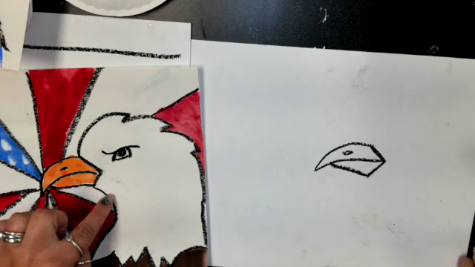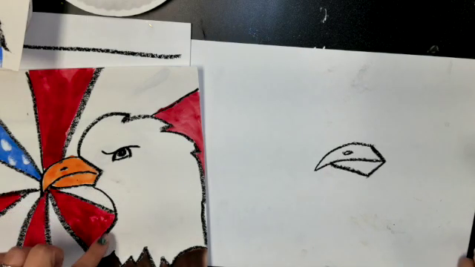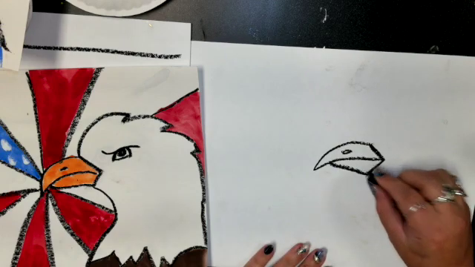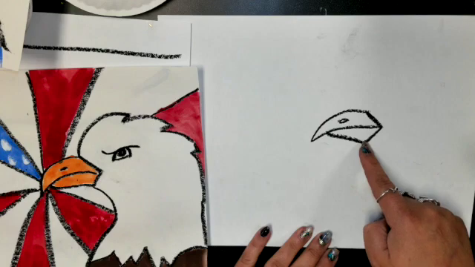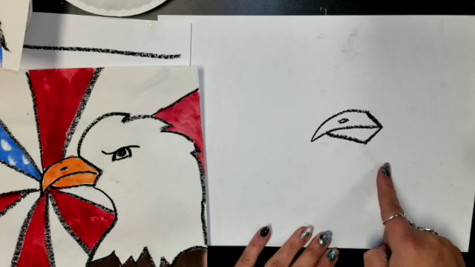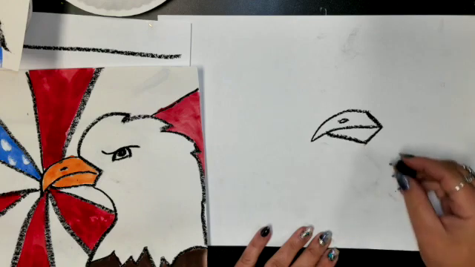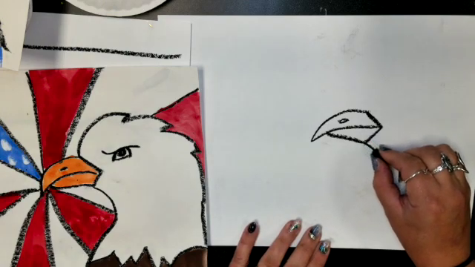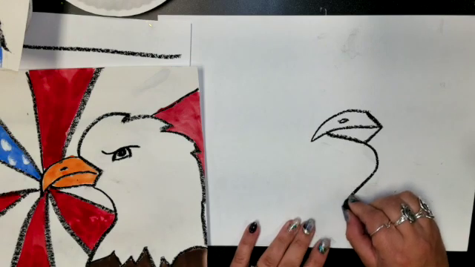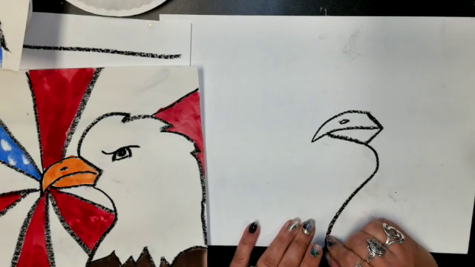So we're going to draw this part of his neck that goes down to his chest. So we're going to start at the bottom of his beak here. And we're going to do a line that goes in and then curves back out and goes all the way to the bottom of the page. So watch first. We're going to go in and then we're going to go out all the way back down.